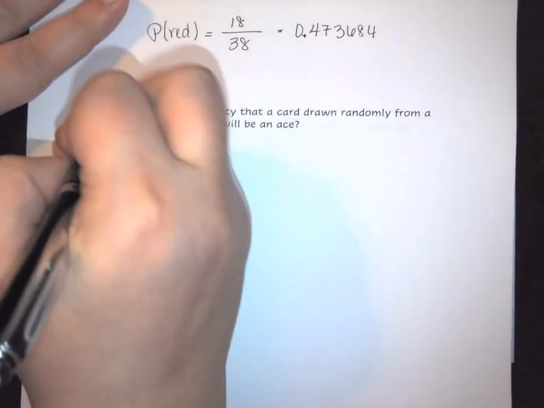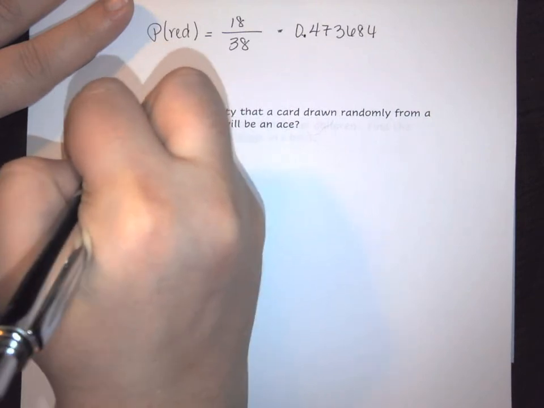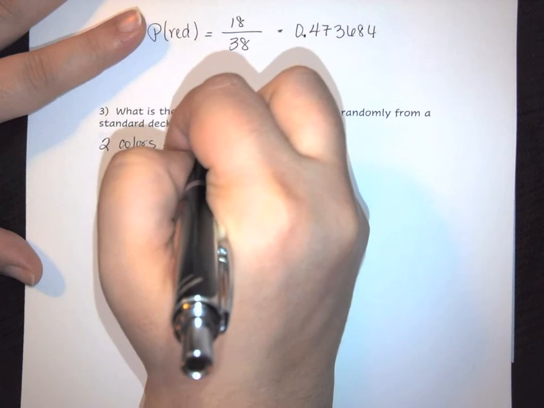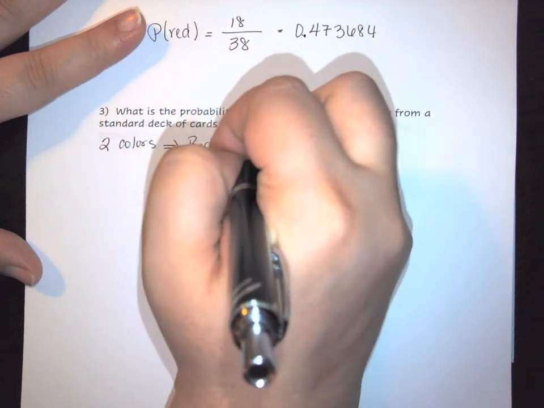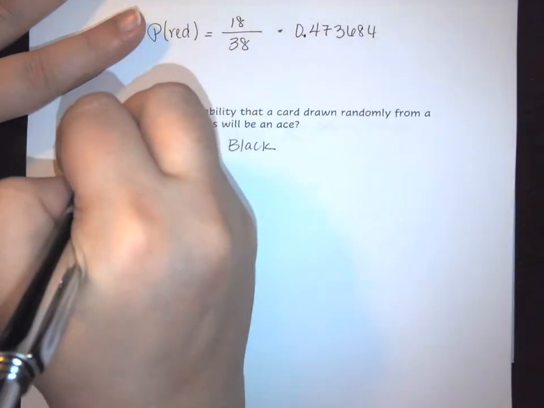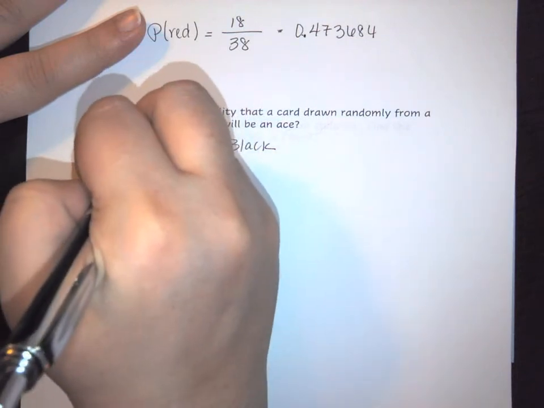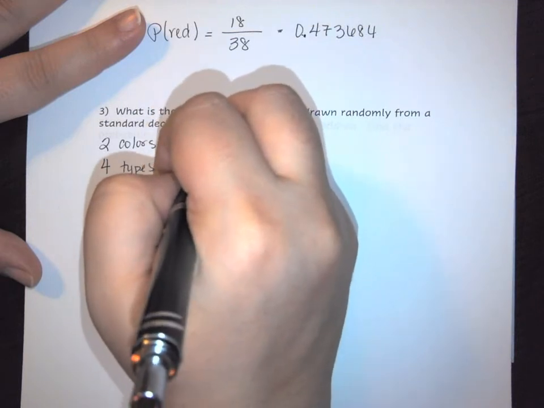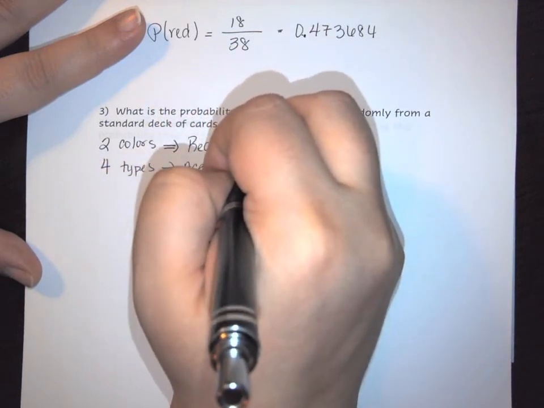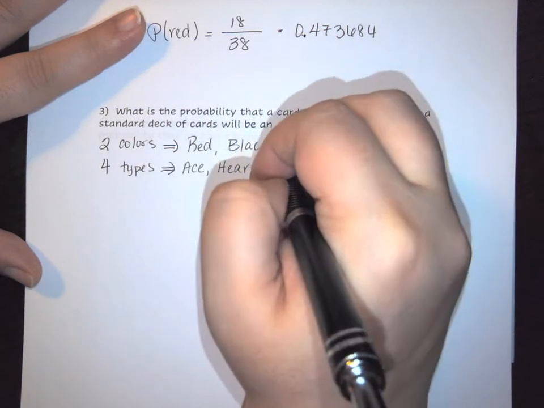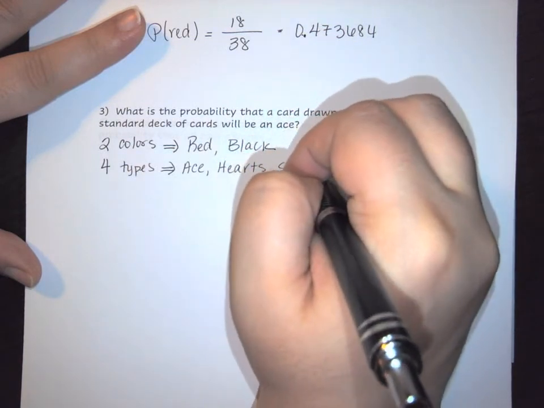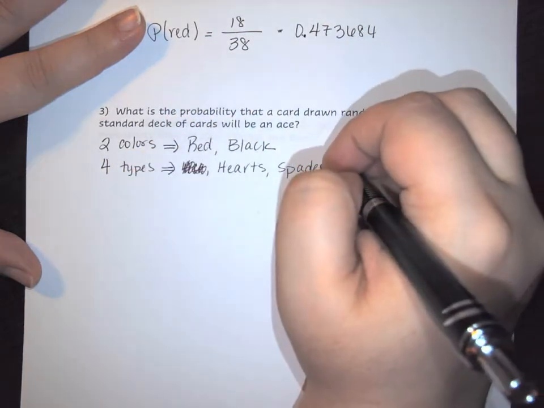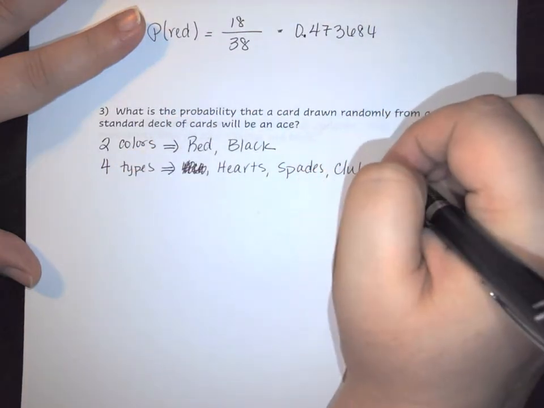Well, in a deck of cards, we know that we have 2 colors, and those colors are red and black. We also know that we have 4 types or suits, and those are going to be hearts, spades, sorry, not ace, clubs, and diamonds.